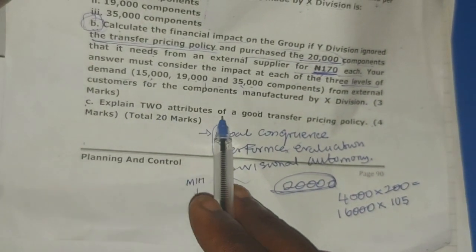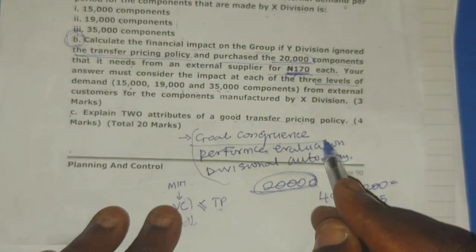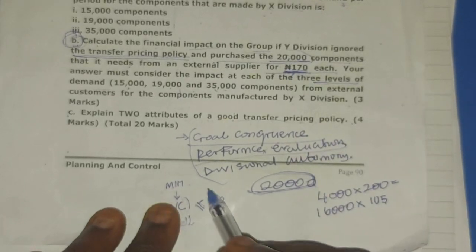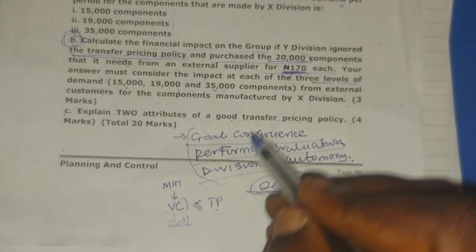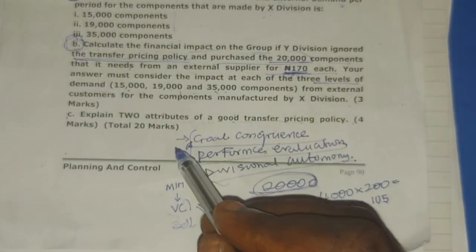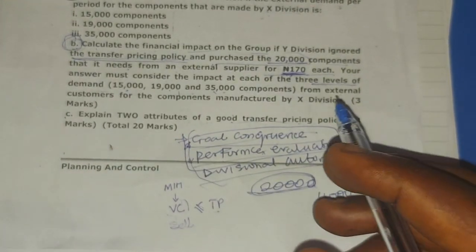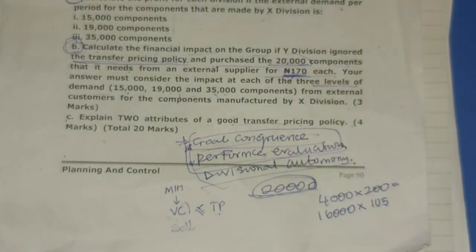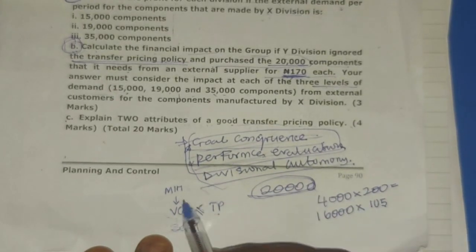Now the other part says explain two attributes of a good transfer pricing policy. Number one is goal congruence, performance evaluation, and divisional autonomy. Please, just two, you are asked to explain. I will give you as an assignment. Go and find out what we mean by goal congruence. The objective of transfer pricing must be in line with the group. So go and find out this, write something on that.